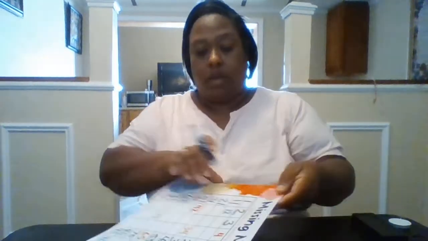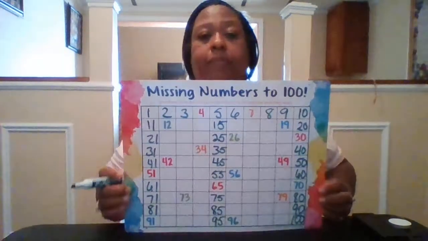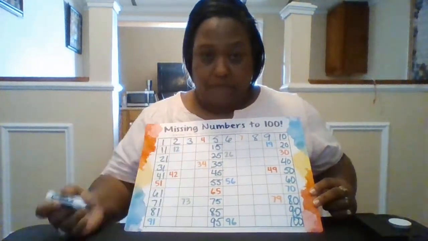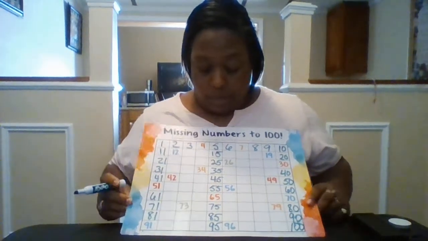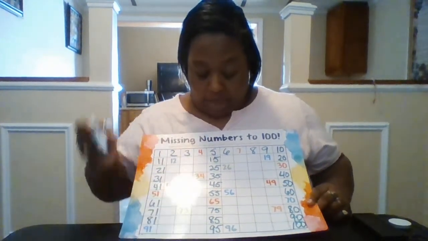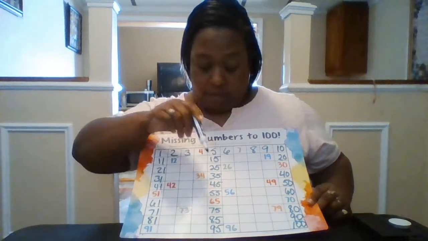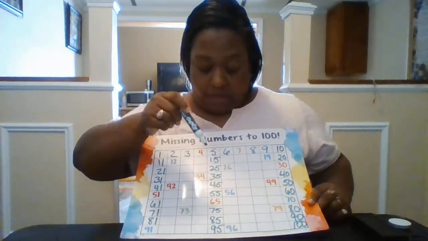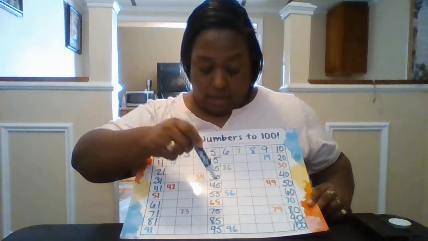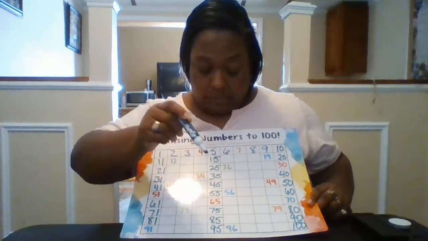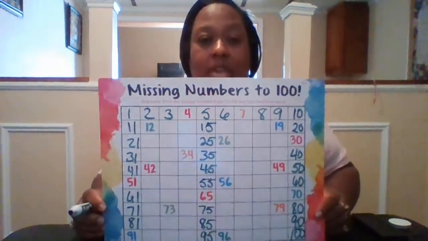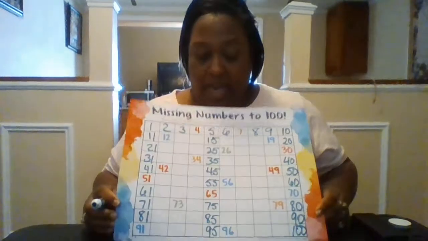Okay. Everything on this row ends in 5. All of your numbers here will end in 5. See, we have 5, 15, 25, 35, 45, 55, 65, 75, 85, and 95. So everything here ends in the number 5.